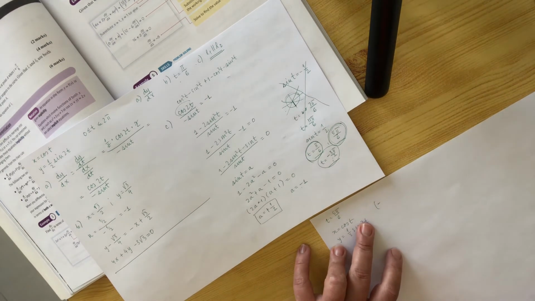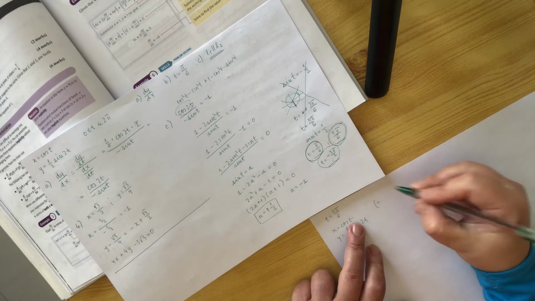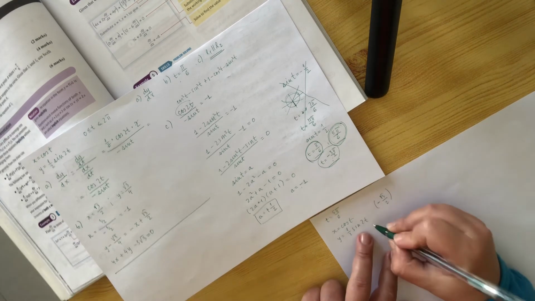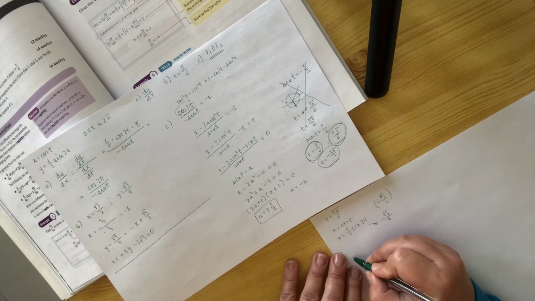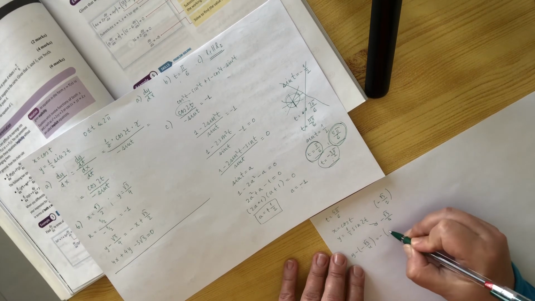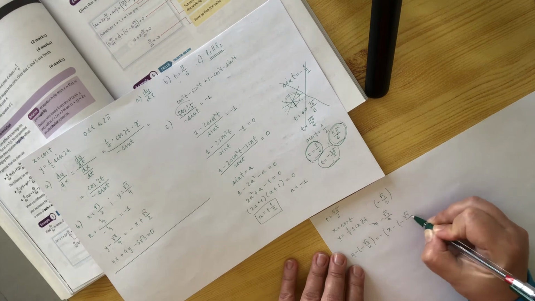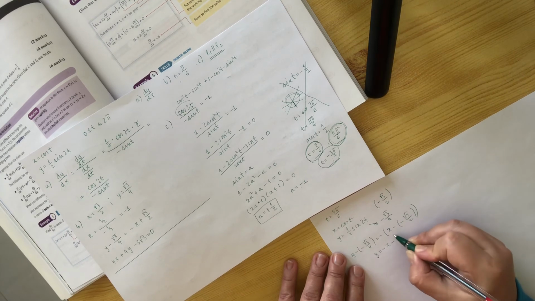Cosine of 5 pi over 6 is the same as minus cosine of 30, so x is minus square root 3 over 2, and y will be equal to minus square root 3 over 4. So our equation will be minus square root 3 over 4 equals negative x minus square root 3 over 2. And when I sort it out, y will be equal to minus x minus 3 square root 3 over 4.